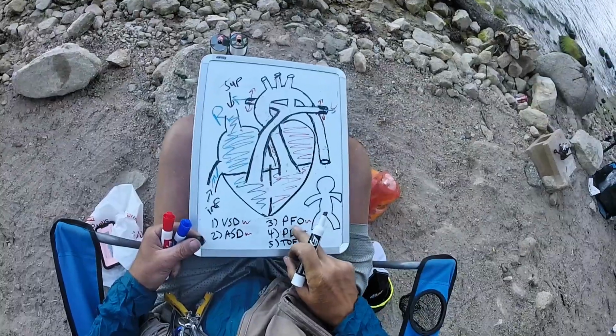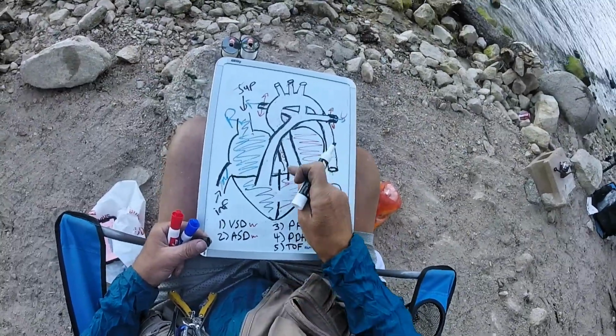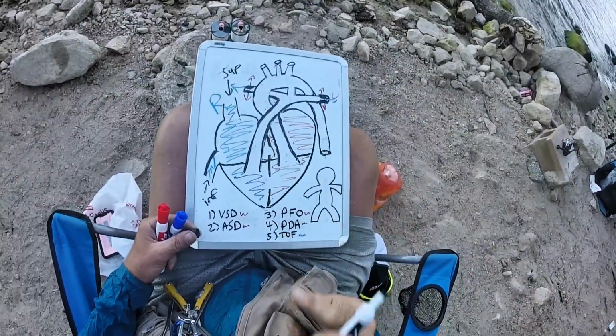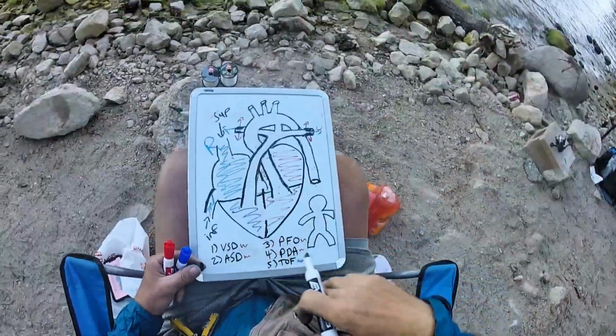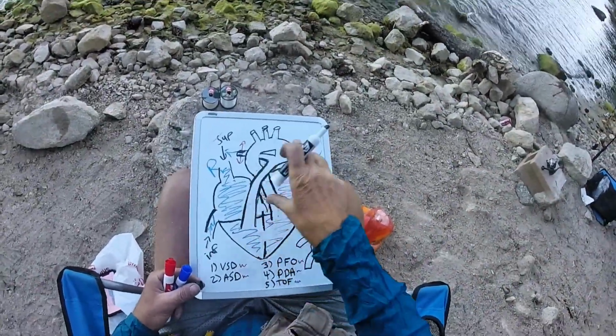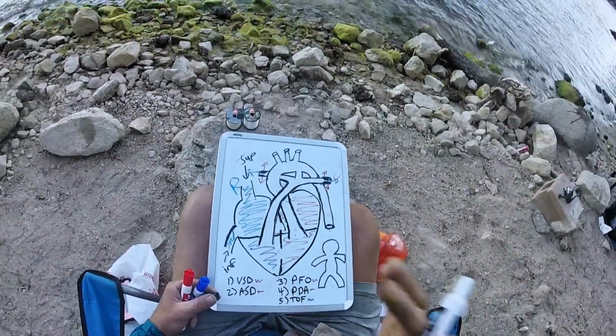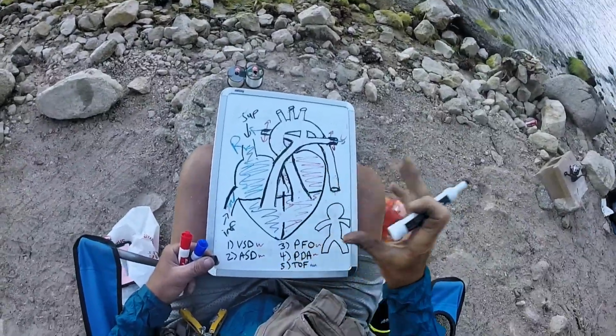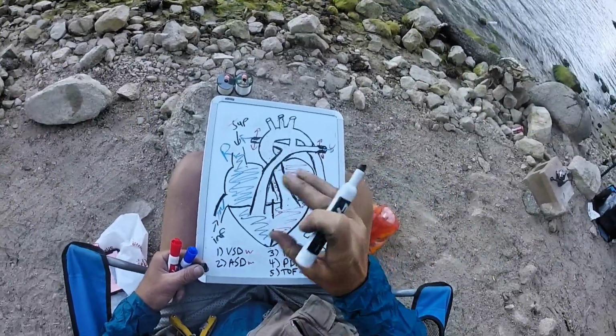Now we will see that the patent foramen ovale doesn't really allow for much of a shunt anyway, okay, but they are not going to initially anyway result in cyanosis until Eisenmenger syndrome develops, and you can check that out in the previous vid.